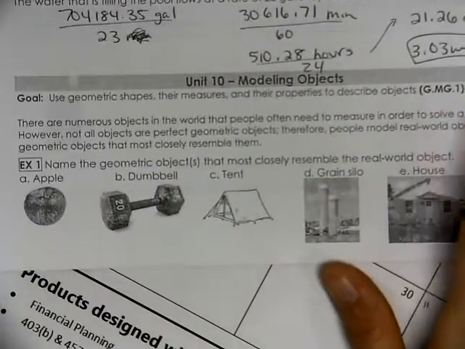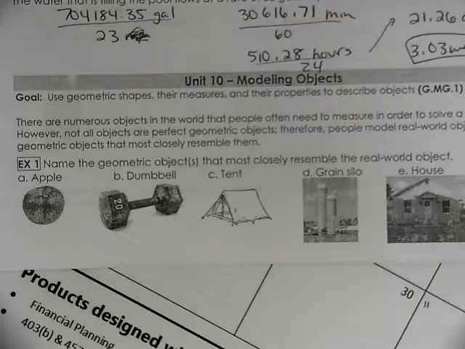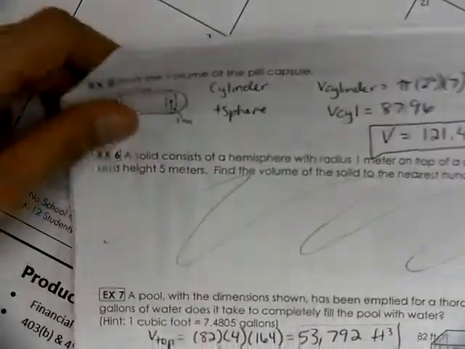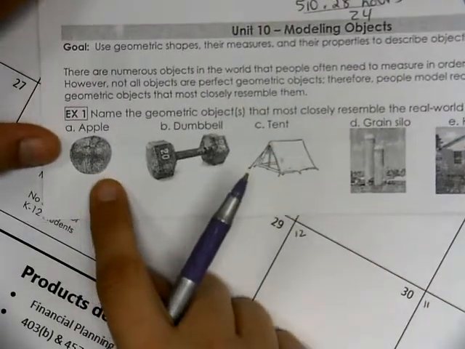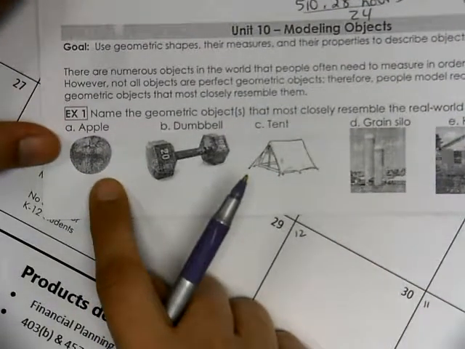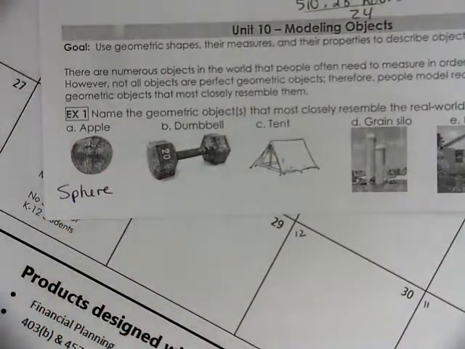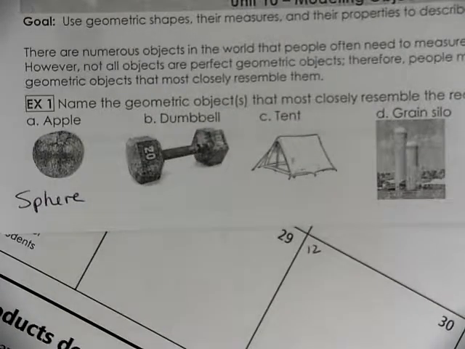Okay, modeling objects. So what we're doing today is just taking the volume formulas that we already know and applying it to real world situations. So instead of me just giving you this fake imaginary picture, I'm going to give you an apple. Can you tell me what shape an apple resembles? A sphere, good.